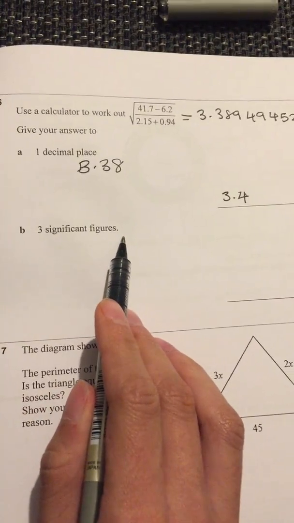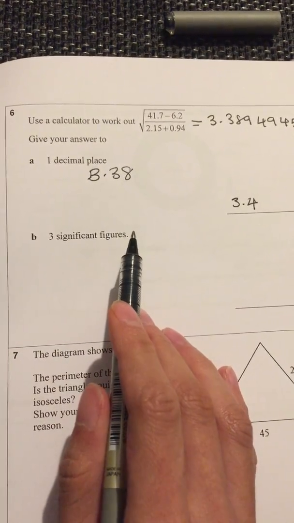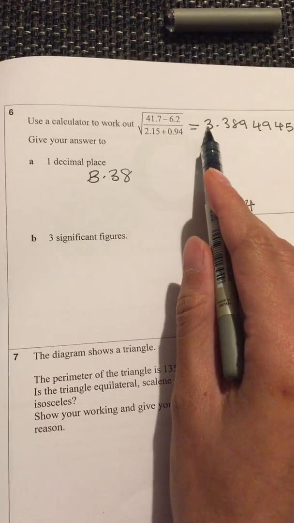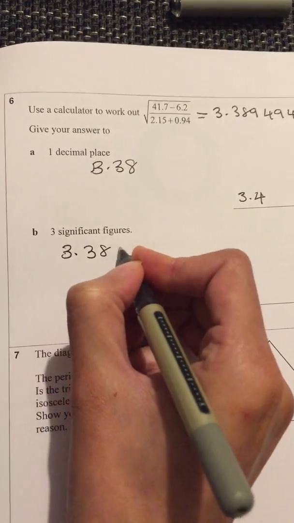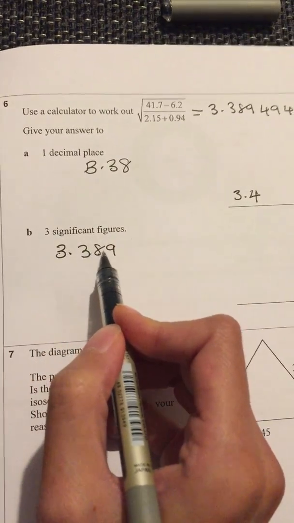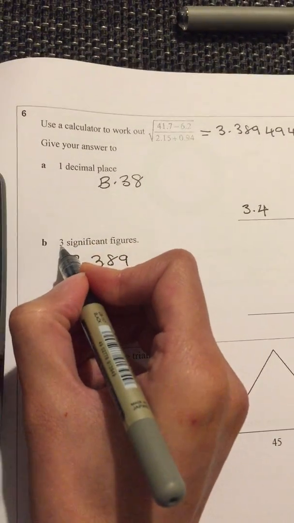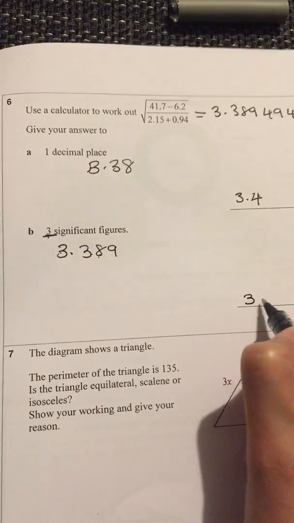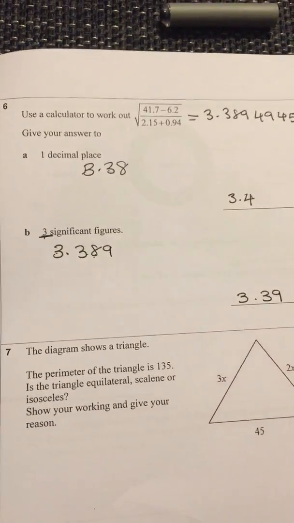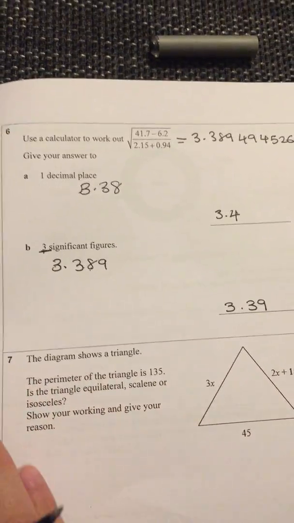3 significant figures, that means I need 3 digits in the number. Okay, so to be able to check that we've rounded it properly, we're going to put 3.389. I've got 1, 2, 3, 4 digits, but I need 3 digits, so that 9 will round the 8 up, so it'll be 3.39. Done. Okay.